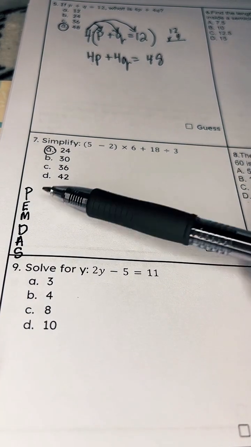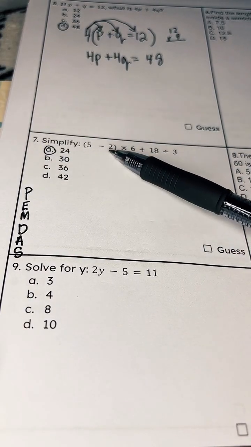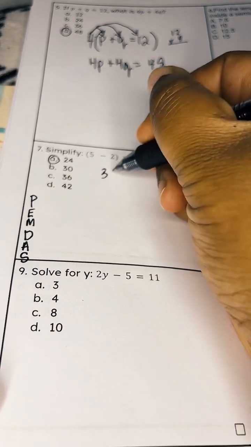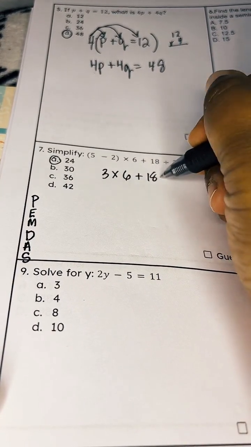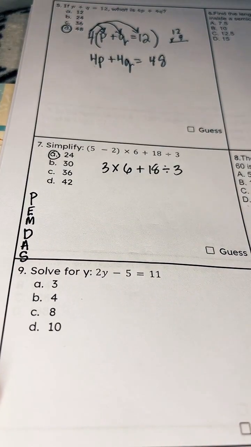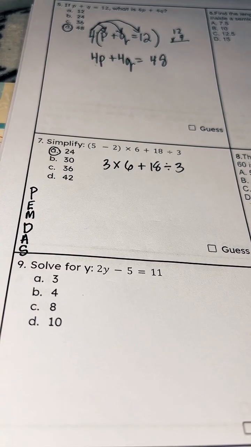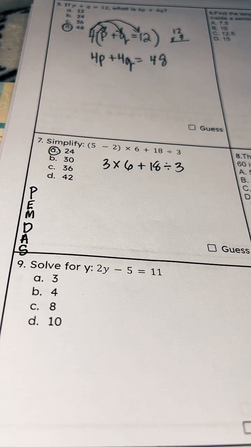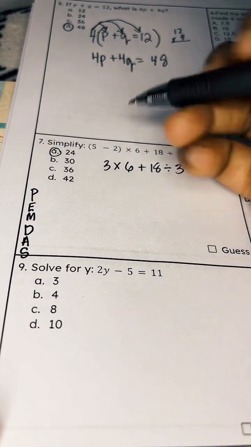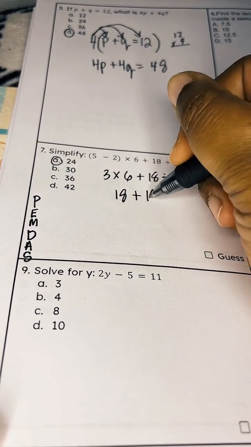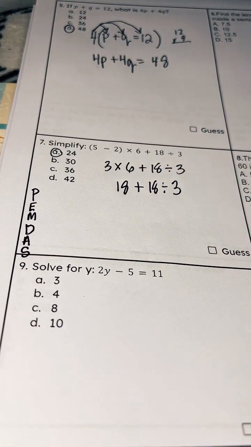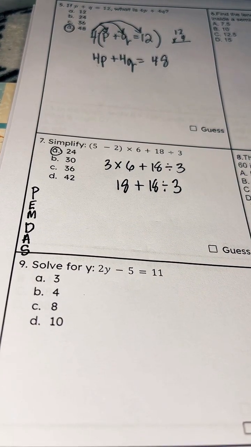Okay, we're going to start with parentheses first. So 5 minus 2 is going to give us 3. Okay, we're going to times by that 6, add 18 divided by 3. We're going to drop everything else down that we didn't use. Now, what do we do next? Please excuse my dear Aunt Sally. Multiply. Good. Okay, so we're going to multiply. 3 times 6 is going to give us 18. Plus 18 divided by 3. All right, what do we do now, you guys?